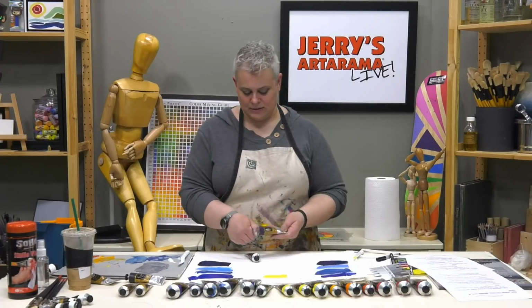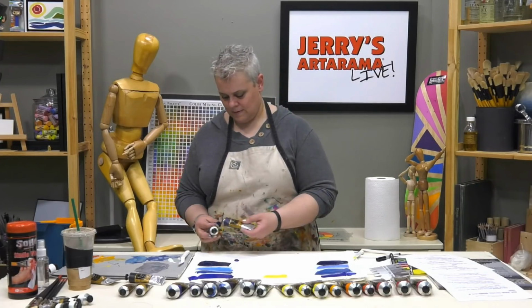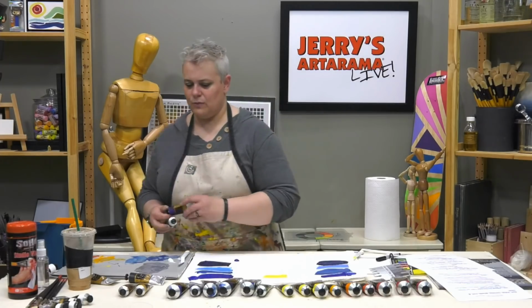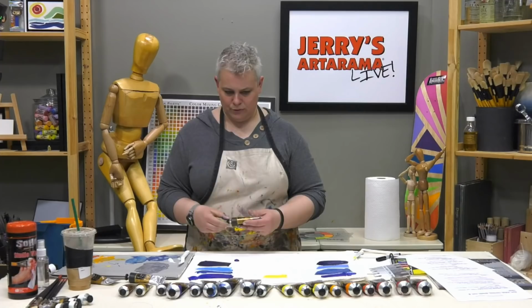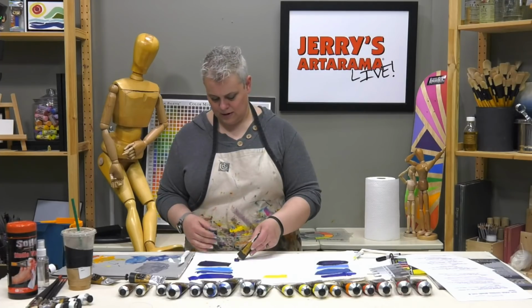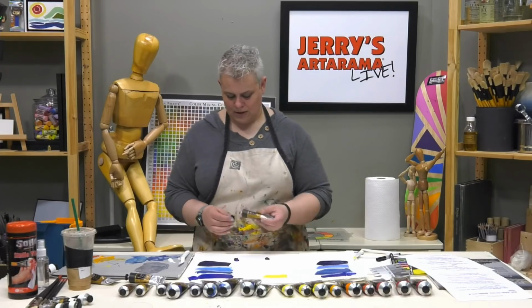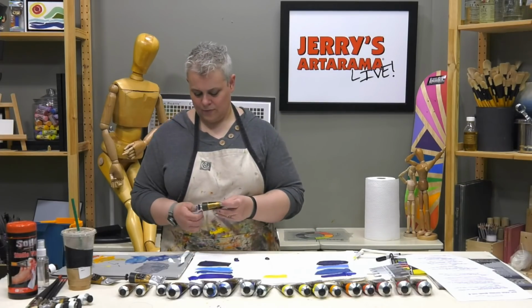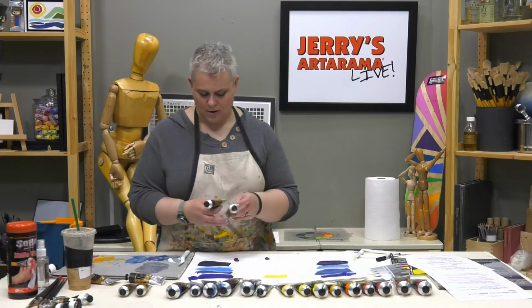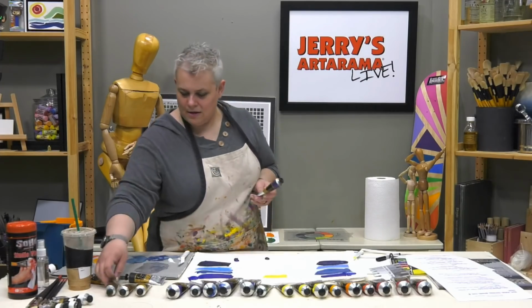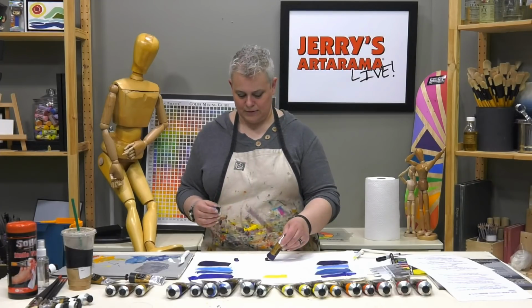But we can mix these two colors together so you can see that these will read as black. And then we'll do a blue with it. Okay, we'll do that same burnt umber. And Charvin's burnt umber to me is not as dark of a brown as other brands.